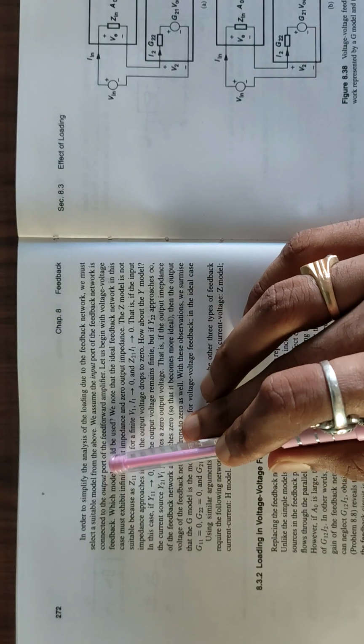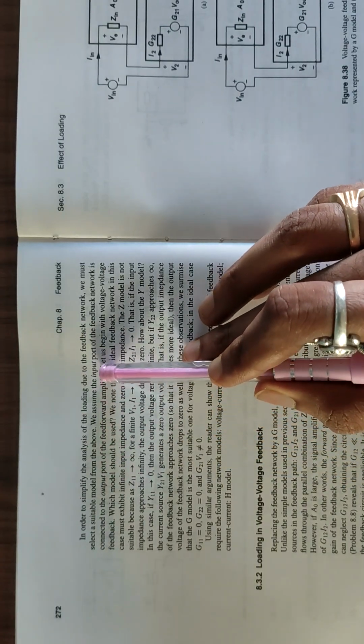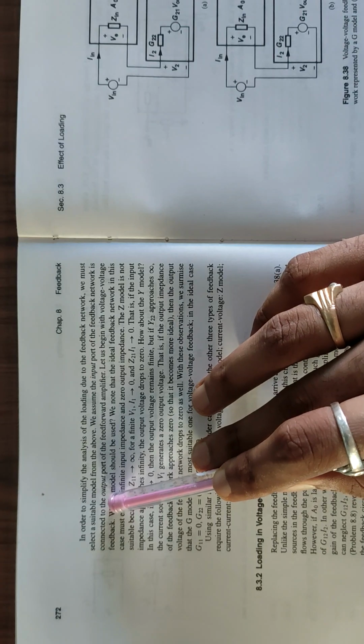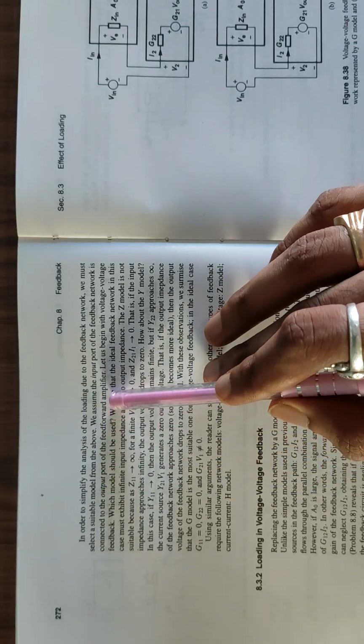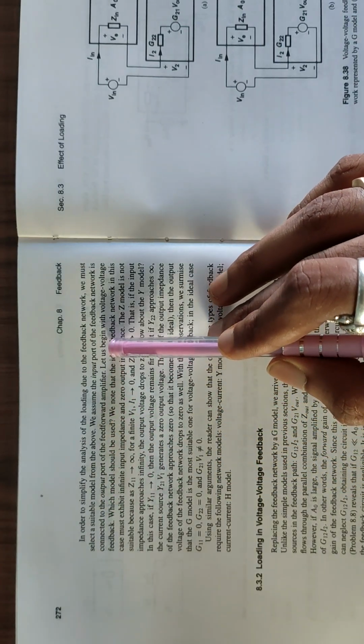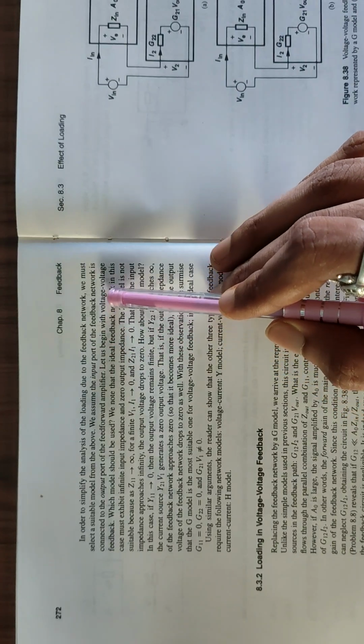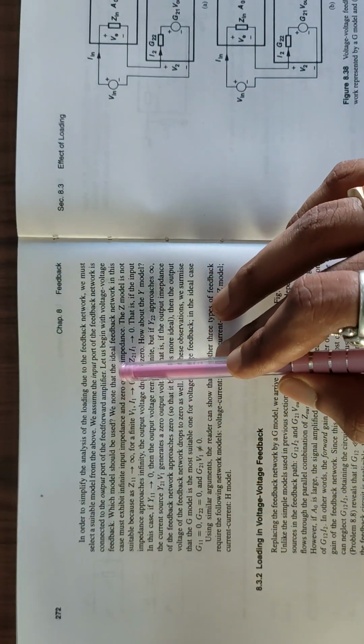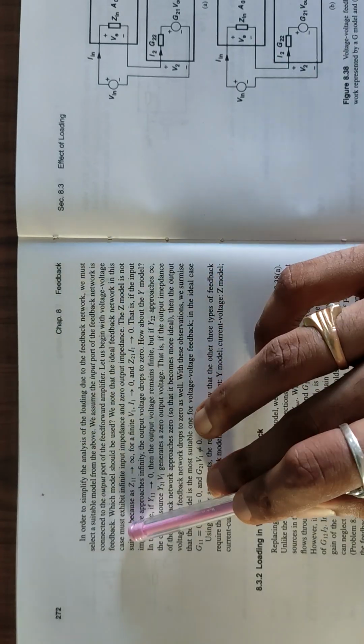In order to simplify the analysis of the loading due to the feedback network, we must select a suitable model from the above. We assume the input port of the feedback network is connected to the output port of the feed-forward amplifier. Let us begin with the voltage feedback.